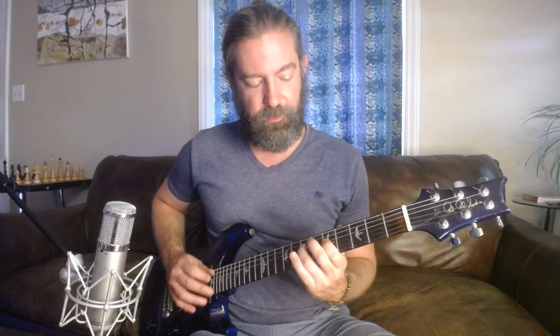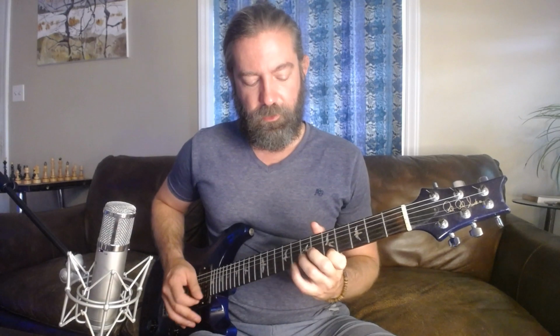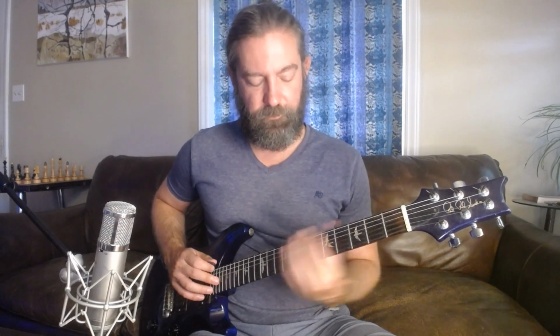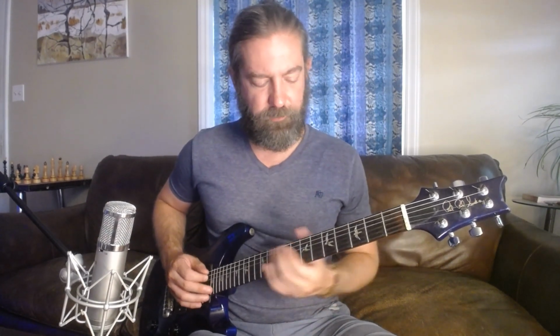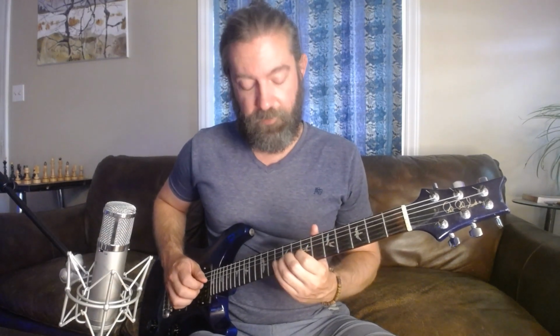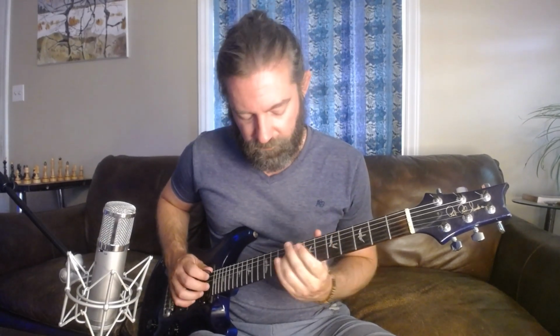But if you really understand it in a comprehensive way, you don't have to rack your brain about learning this whole new scale shape. Just play that minor pentatonic. There's the 5, there's the flat 6, that's the 2.